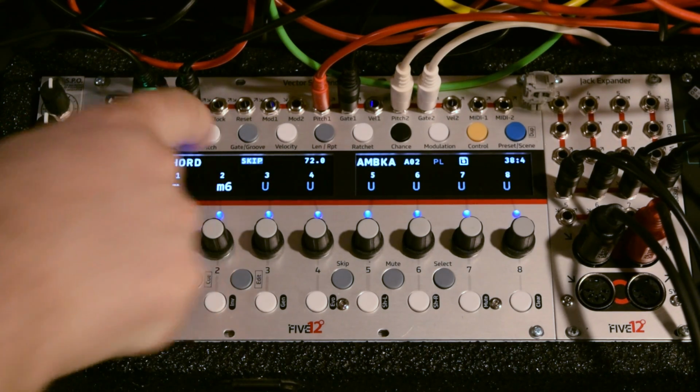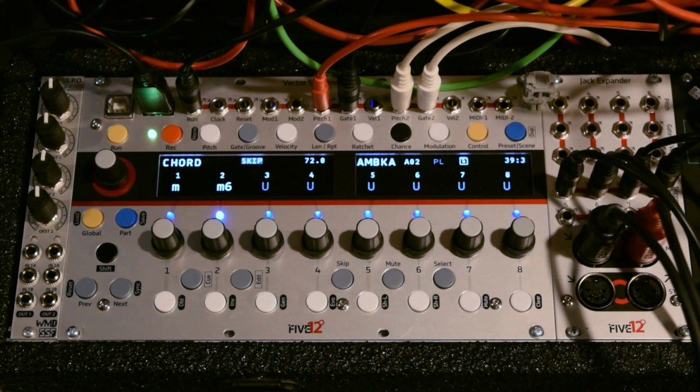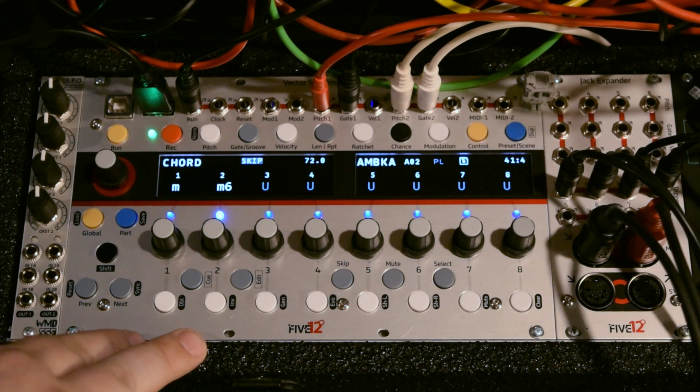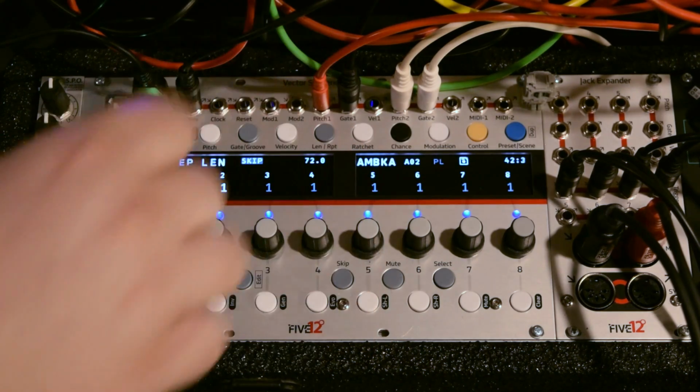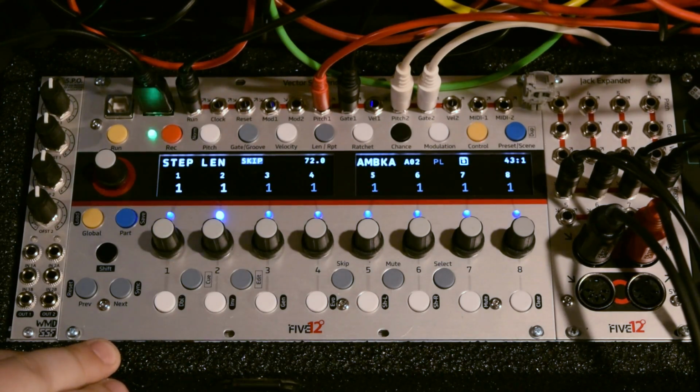On the second pitch page, I can select a chord for each step. Though this part is only 2 steps long, I can add repeats and change the step length to make things more interesting.